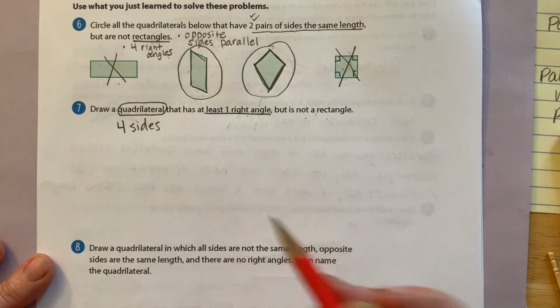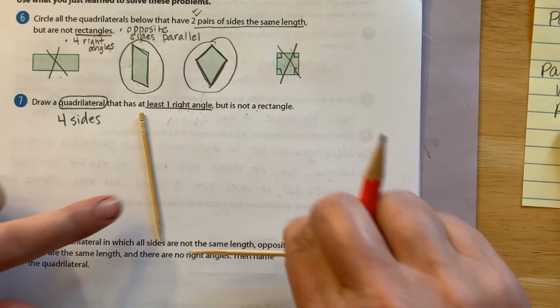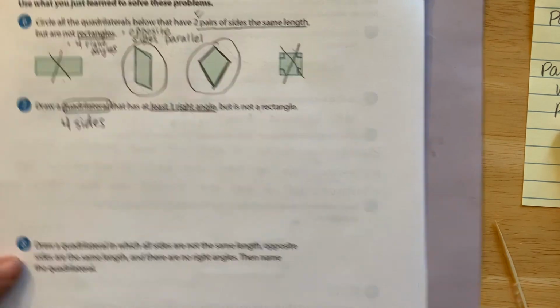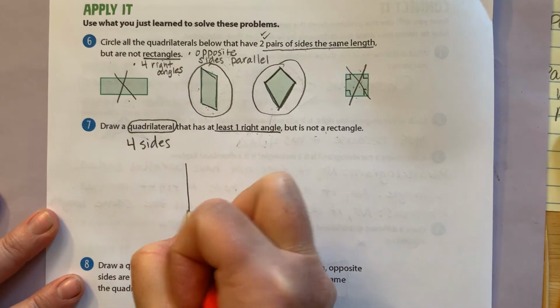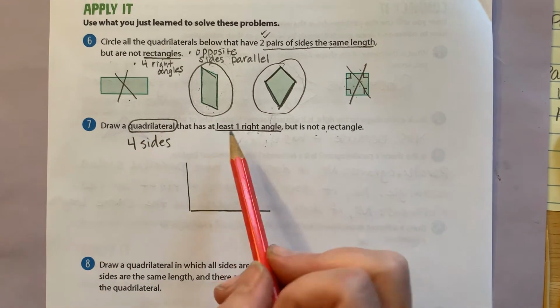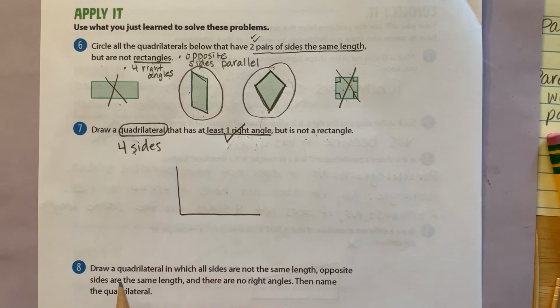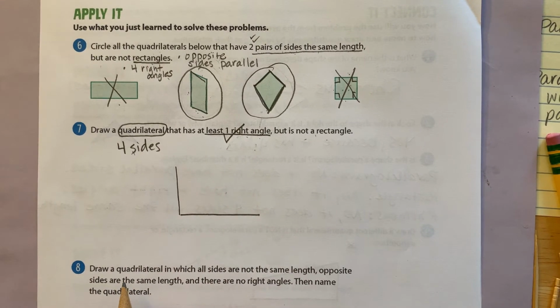Okay, so 4 sides, 1 right angle. So if you wanted to, you could always play with your toothpicks. I'm going to draw 1 right angle. Okay, there's my right angle. So I've done the right angle part. Now I've got to make sure it has 4 sides, but it cannot be a rectangle.